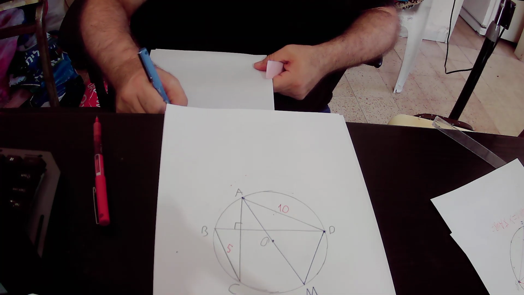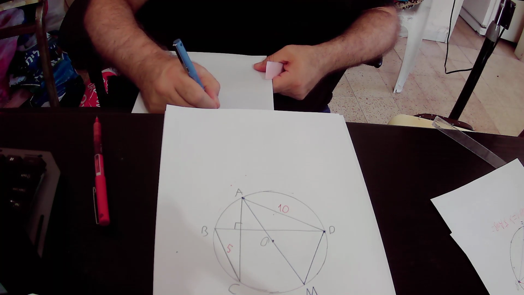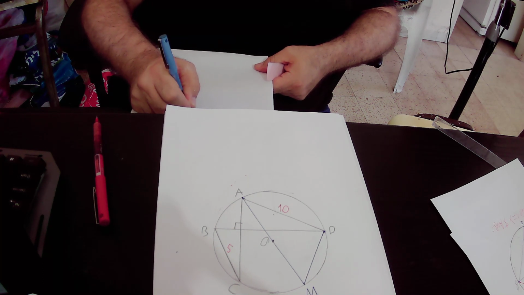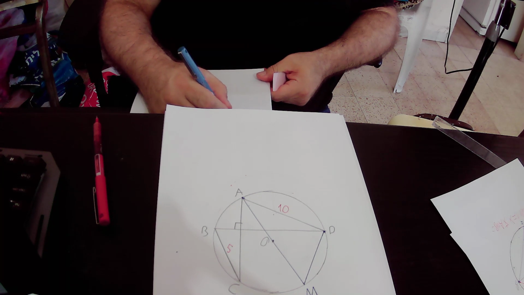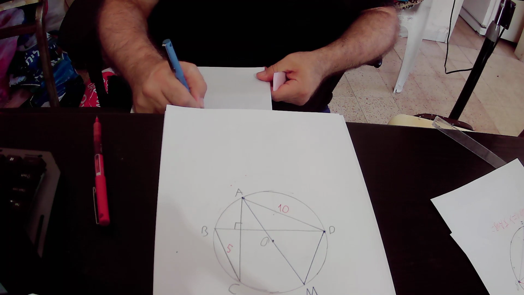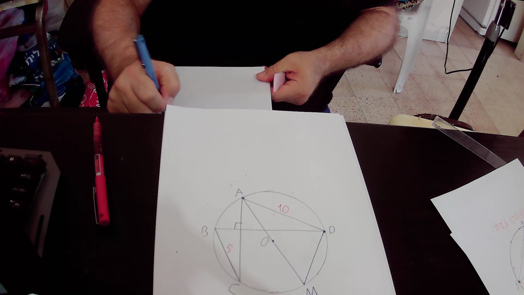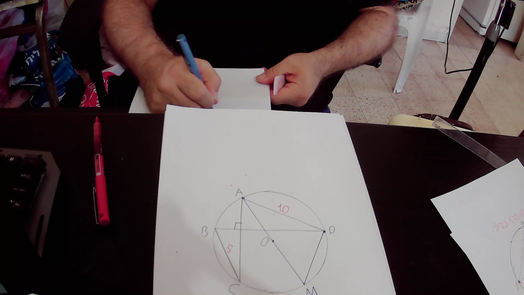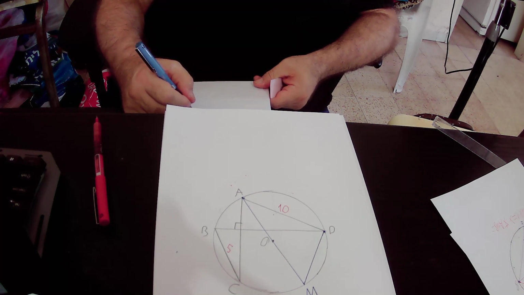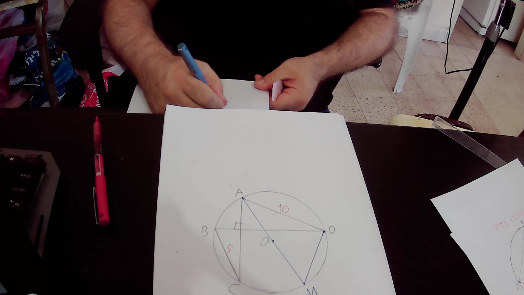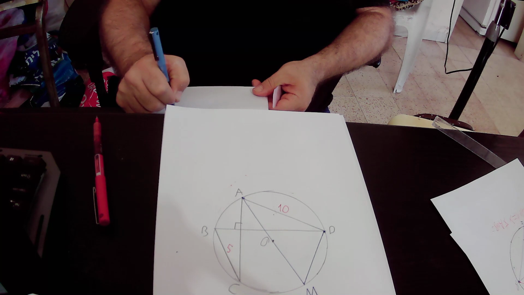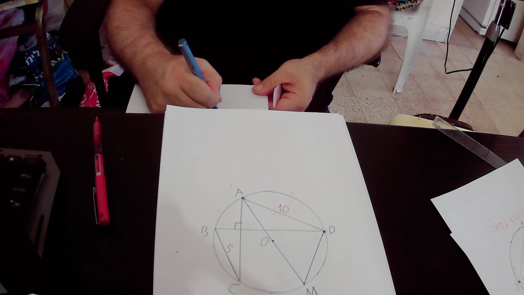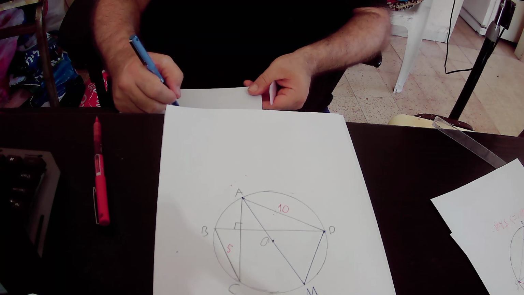Angle ADM rests on chord AM, that is the diameter of the circle, and for that reason, according to rule number 1, it equals to 90 degrees.